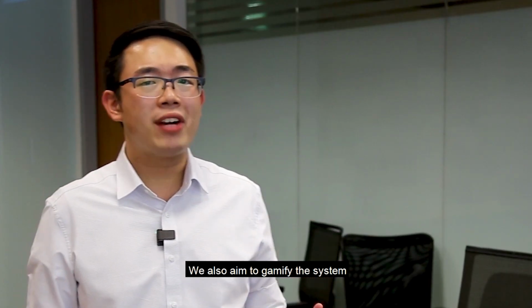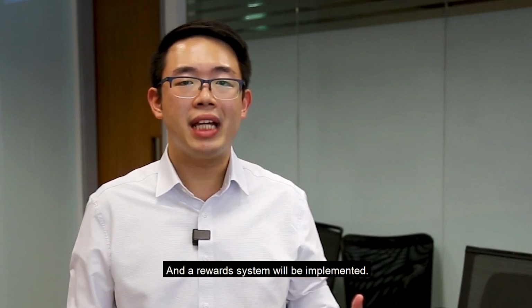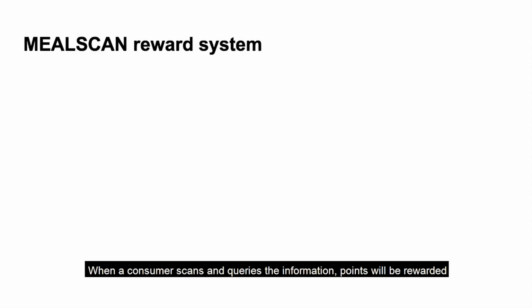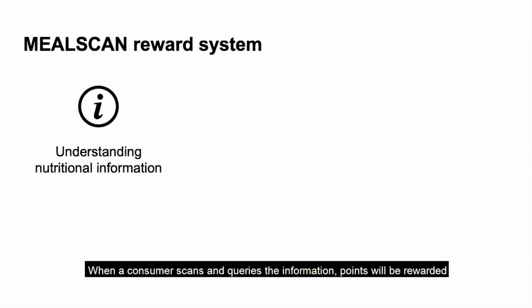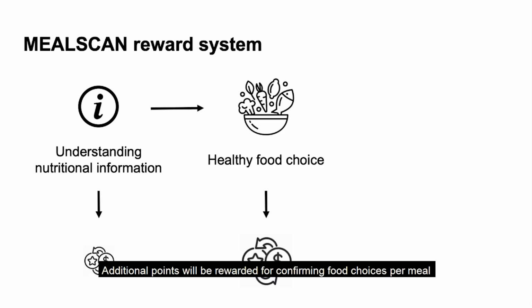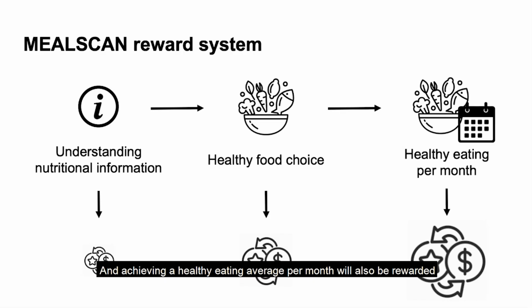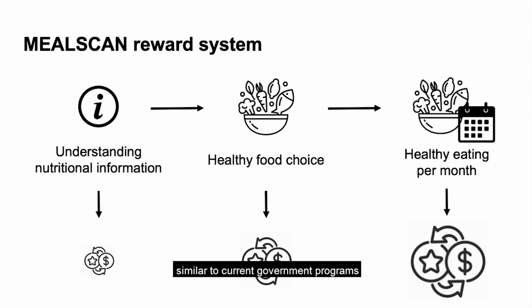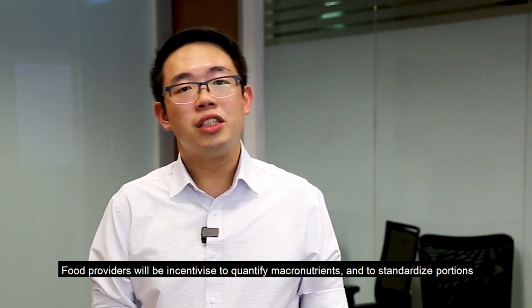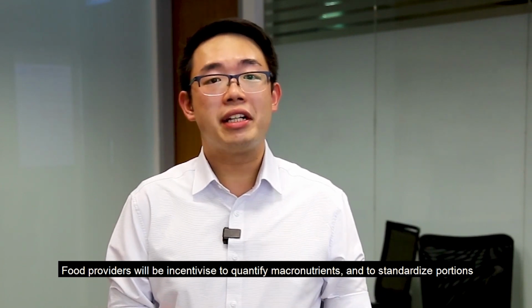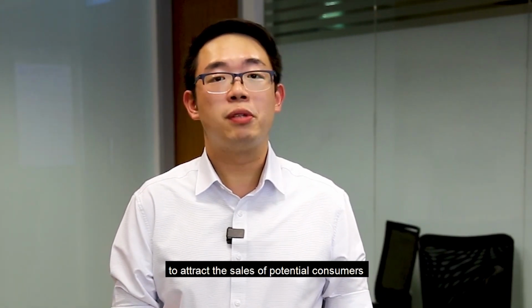We also aim to gamify the system, and a reward system will be implemented. When the consumer scans and queries nutritional information, points will be rewarded. Additional points will be rewarded for confirming food choices per meal, which can be verified by linking payments in the wallet. And achieving a healthy eating average per month will also be rewarded, similar to current government programs. Food providers will be incentivized to quantify macronutrients and to standardize portions to attract the sales of potential consumers.